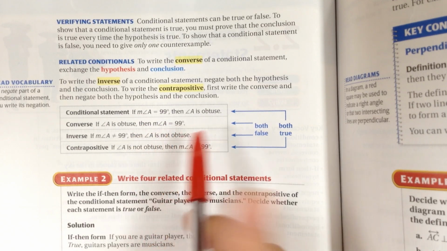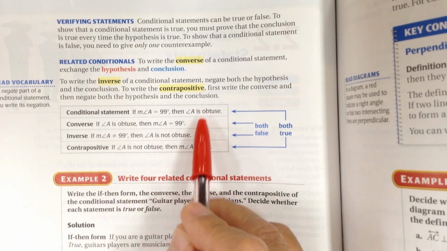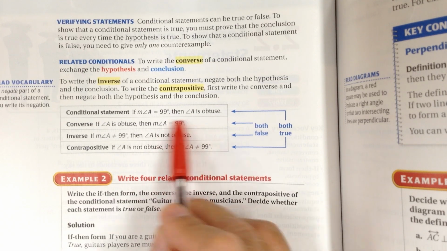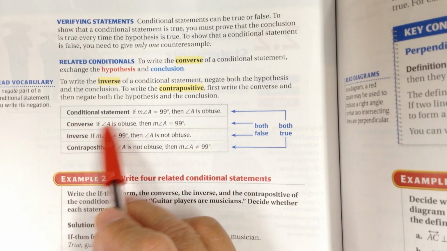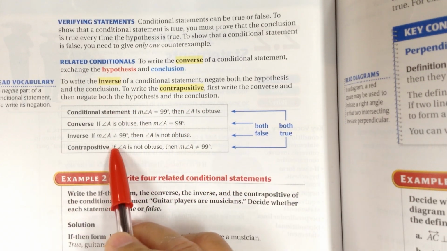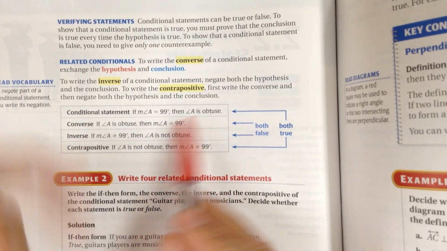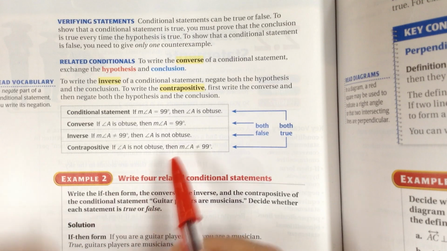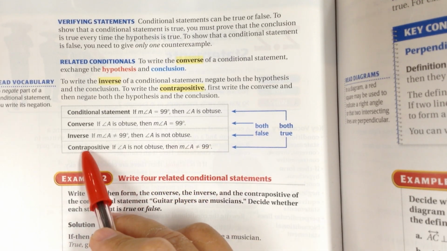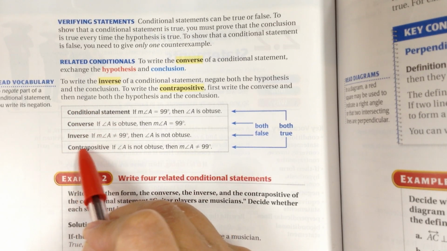Now, what you have to watch out for is that the converse and inverse are not equal to the original. In some rare cases they can be equal, but most of the time they are not equal. Now let's go to the contrapositive. Contrapositive means you do both the converse and the inverse: you switch and you make the negation. The contrapositive is equal to the original. Original and contrapositive are equivalent.